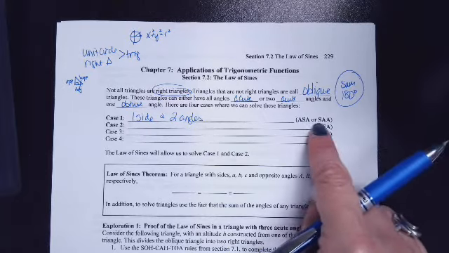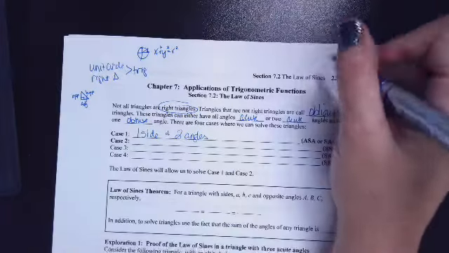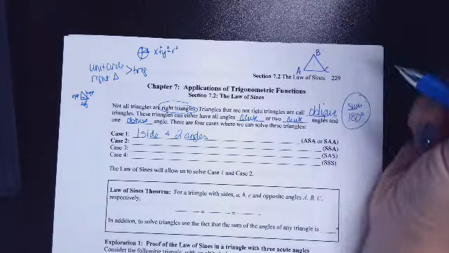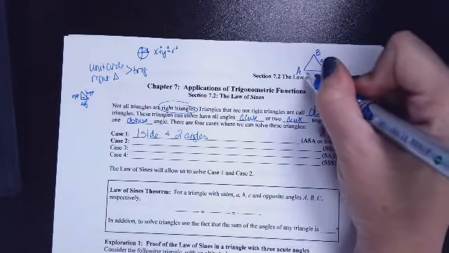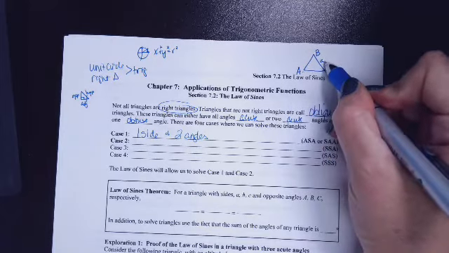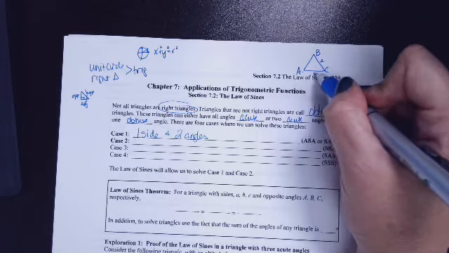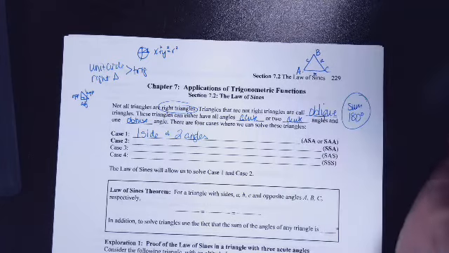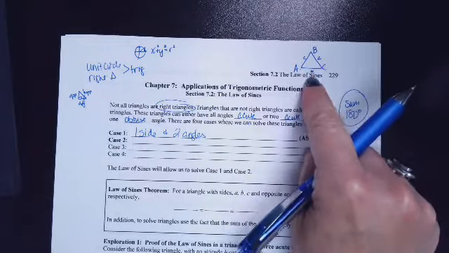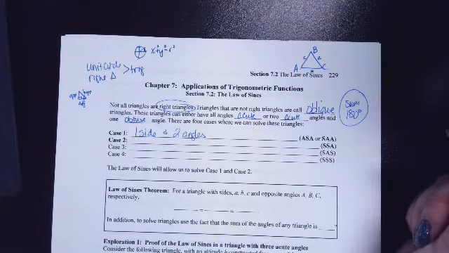Order doesn't matter here. And when I talk about order of the sides and angles of a triangle, we label our side by the name of the angle opposite. So angle A is opposite side A, angle B is opposite side B, angle C is opposite side C. My angles have capital letters, my sides have lowercase letters.